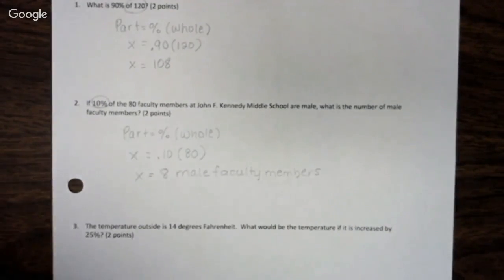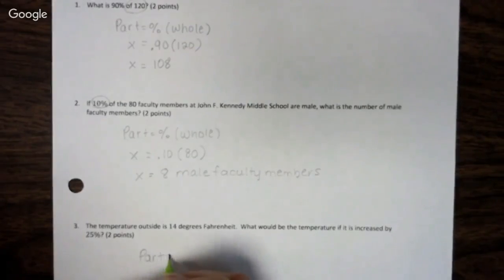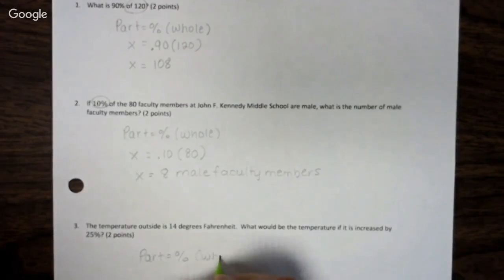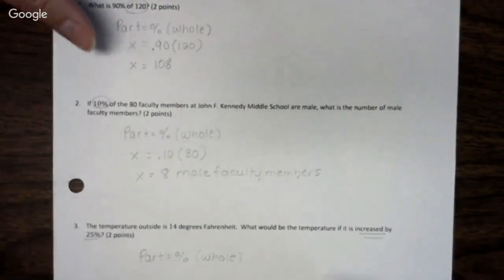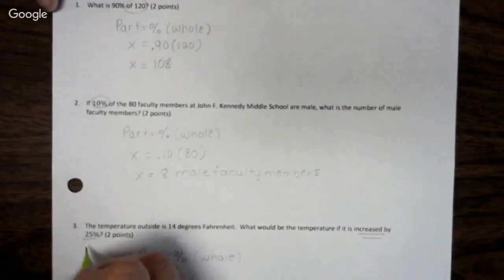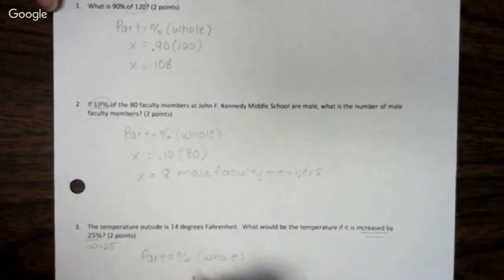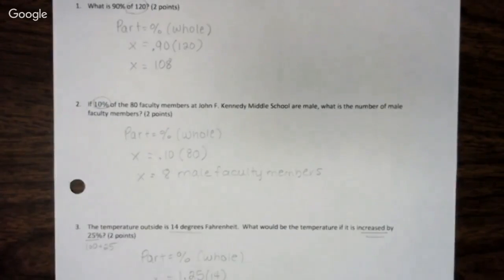Number 3, the temperature outside is 14 degrees Fahrenheit. What would be the temperature if it increased by 25%? So part equals percent times whole. Since it says that it is increasing by 25%, we're not actually going to use 25%, but we're going to use 125% because we're going to add it to 100. So for the percent, we're going to use 1.25. 14 degrees was the original temperature, so that's going to be our whole. So 1.25 times 14 gives us 17.5 degrees.